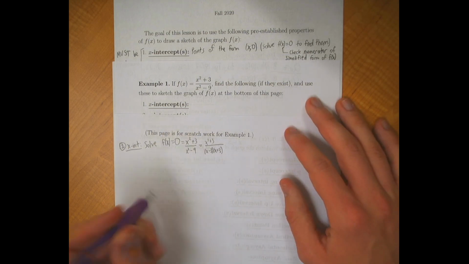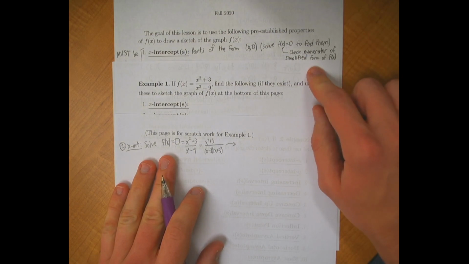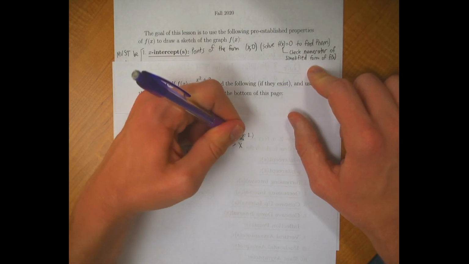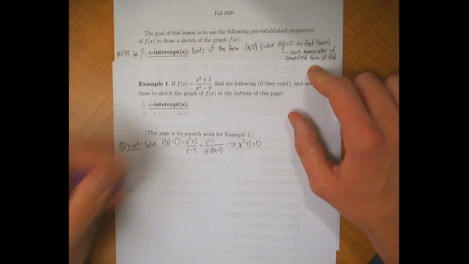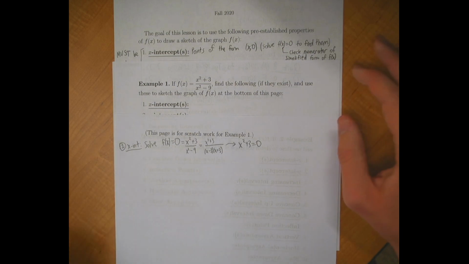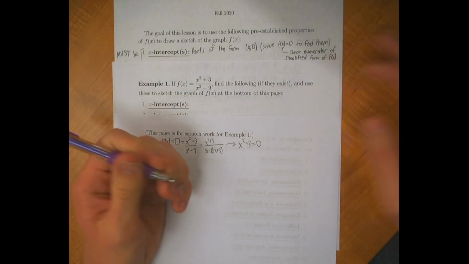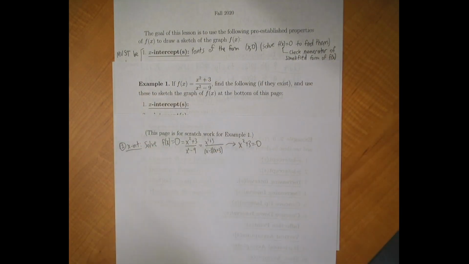So as per our discussion from earlier, we just have to check the numerator. x squared plus 3 equals 0. If we try to solve this, what happens? We get the square root of a negative number, which is not something on the real line.